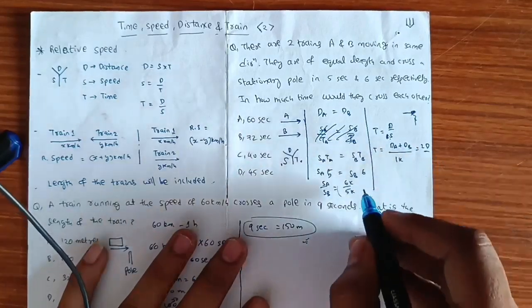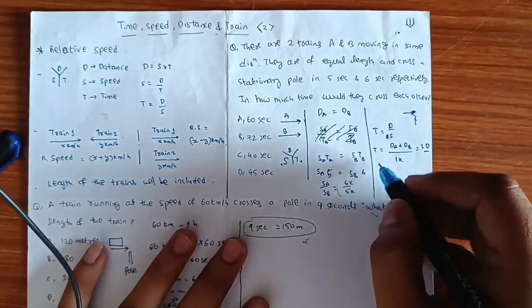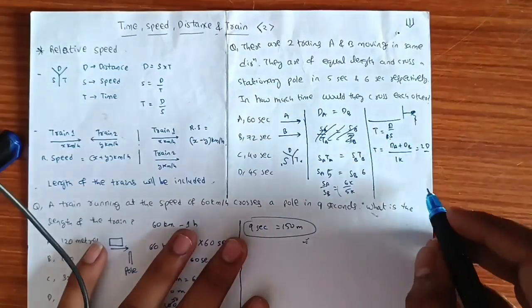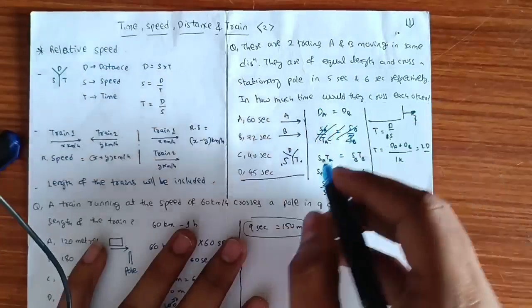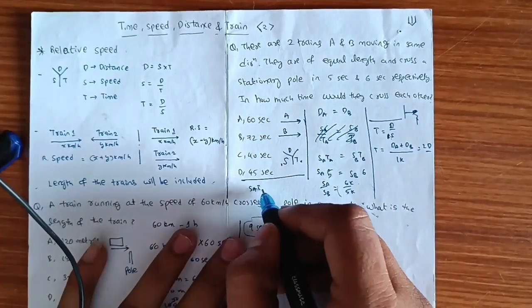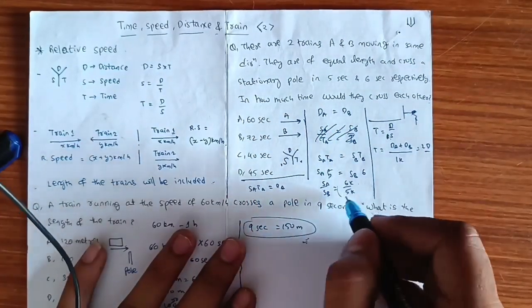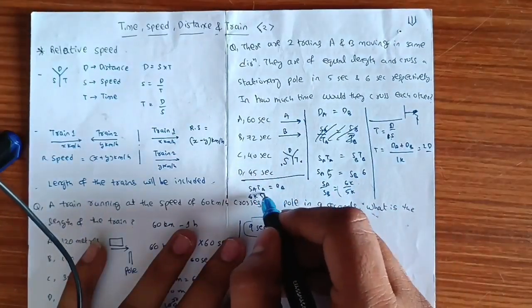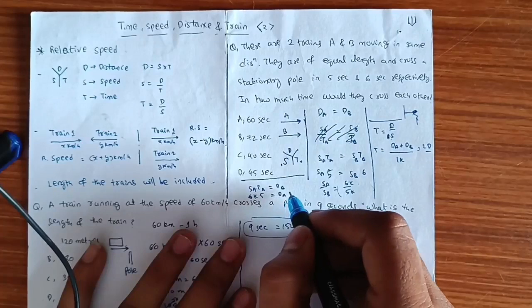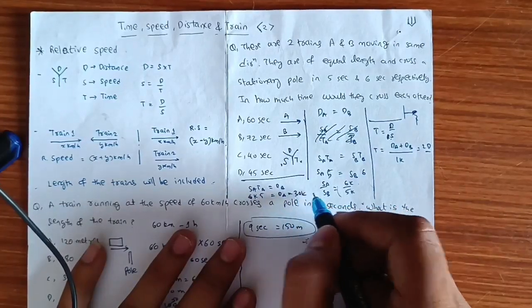Now we need to find the distance. I forgot to find the distance. Apply either one: SA times TA equals dA. SA we got as 6k and TA is 5, so dA equals 30k.